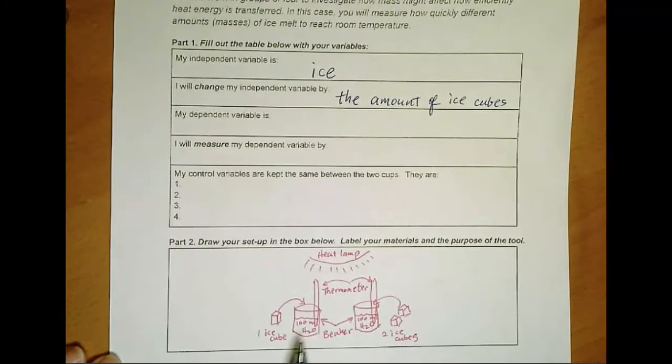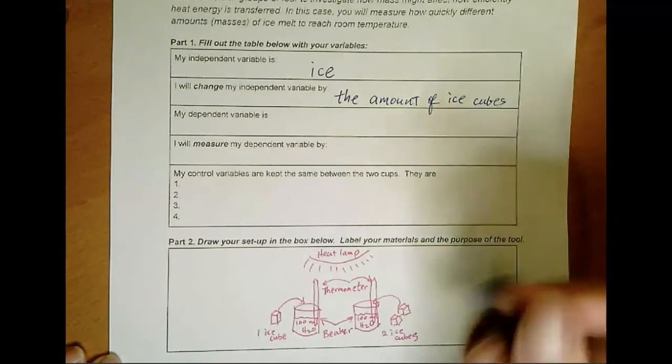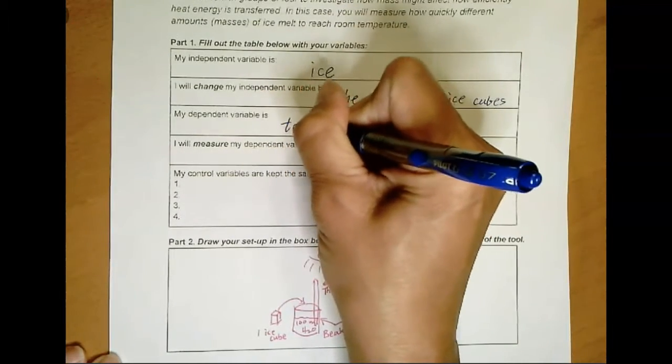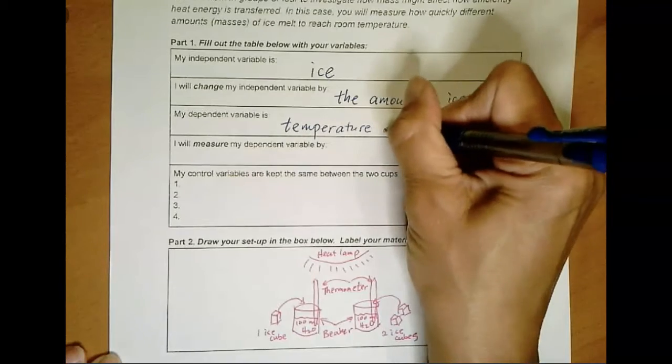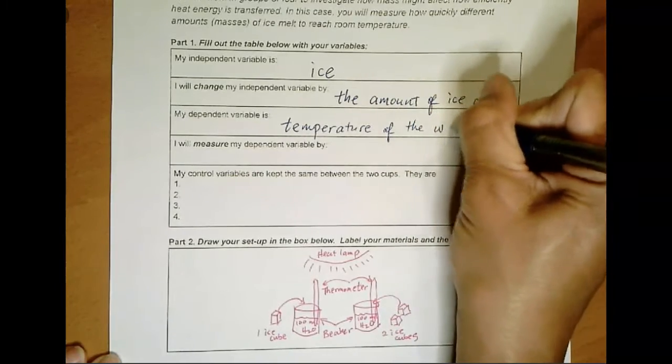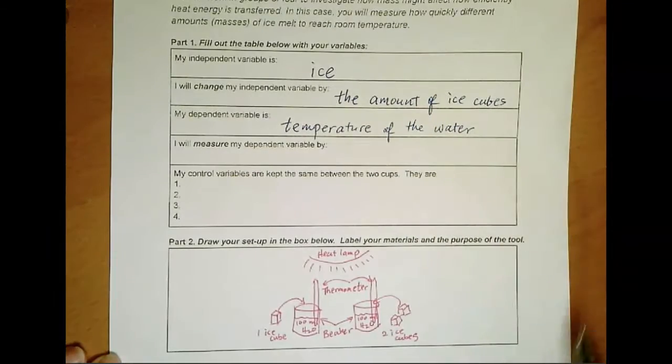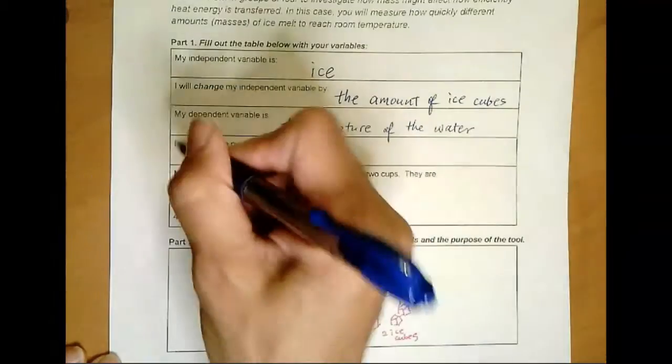The dependent variable is the temperature of the water. And we are measuring the dependent variable by using a thermometer. That's our measuring tool.